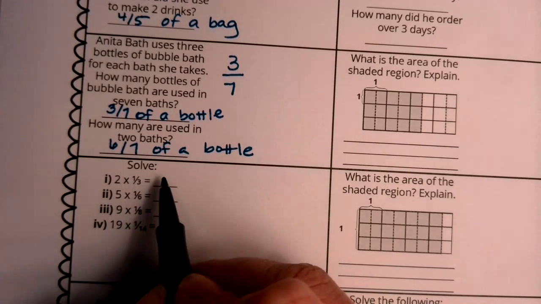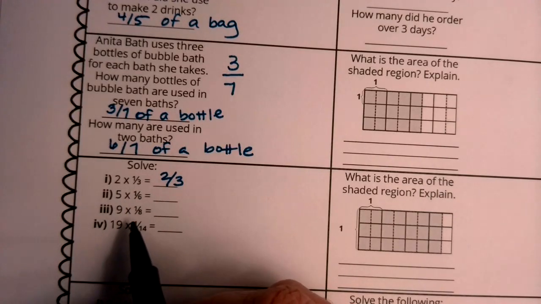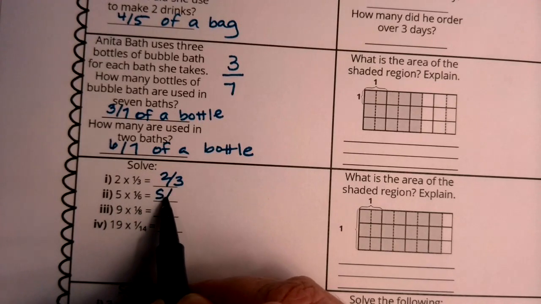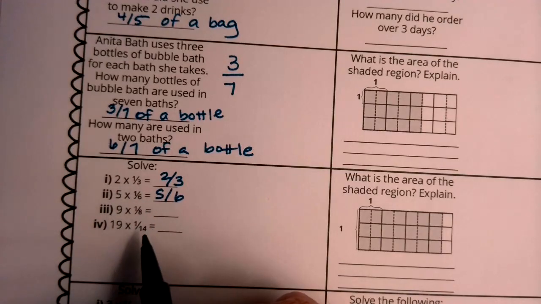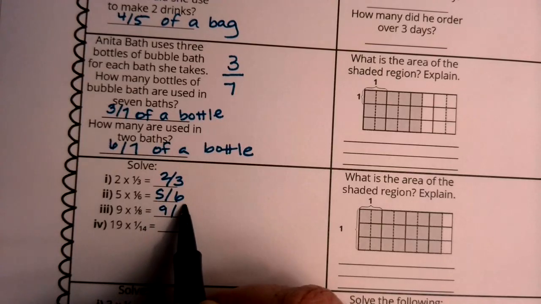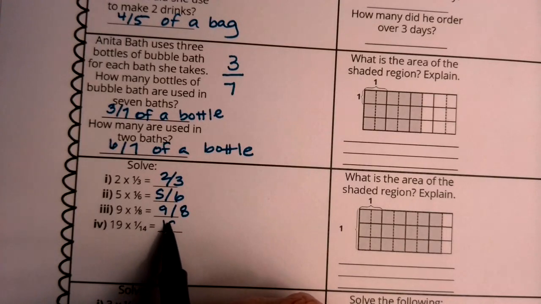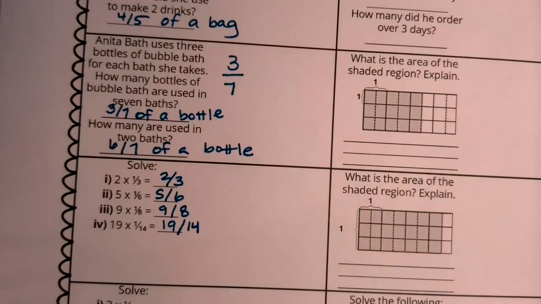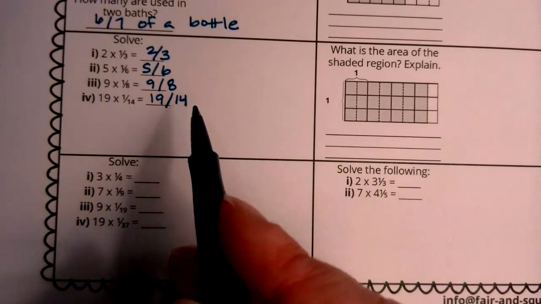1/3? Well, that would be 2/3, because if I have 1/3 and another third, we have 2/3. What is 5 times 1/6? Well, that would be 5/6. By having 5 groups of 1/6 would give you 5/6. What would having 9 groups of 1/8 give you? Well, that would give you 9/8. And 19 times 1/14, that would be 19/14.